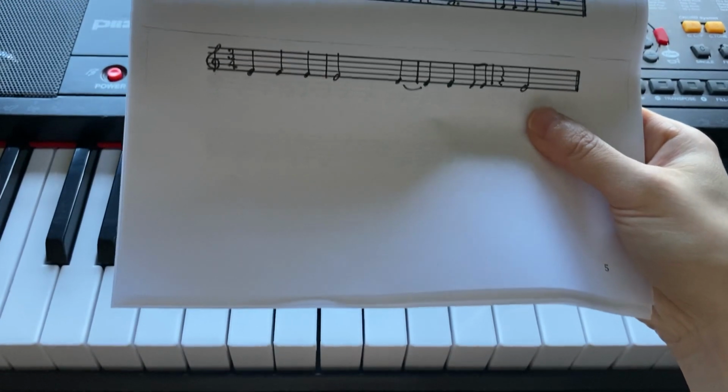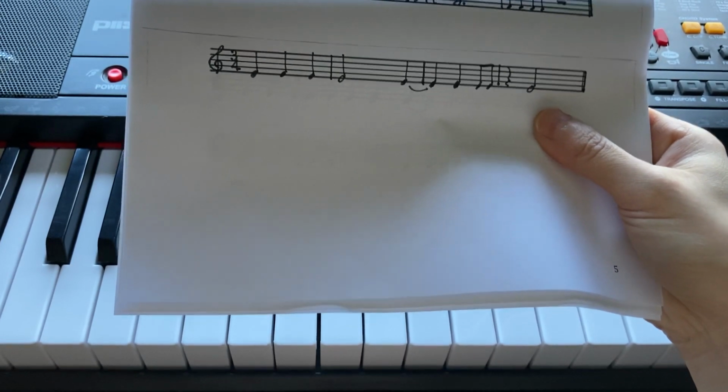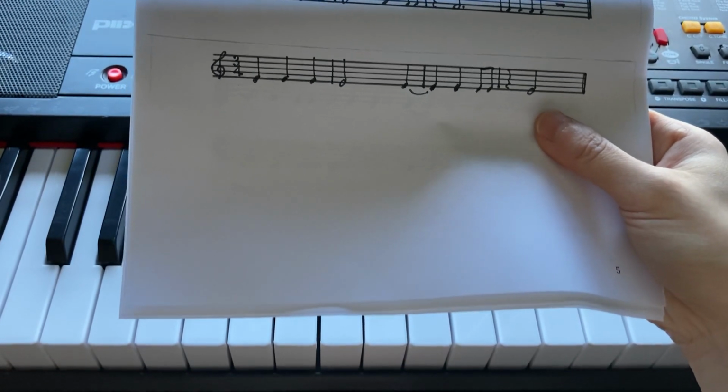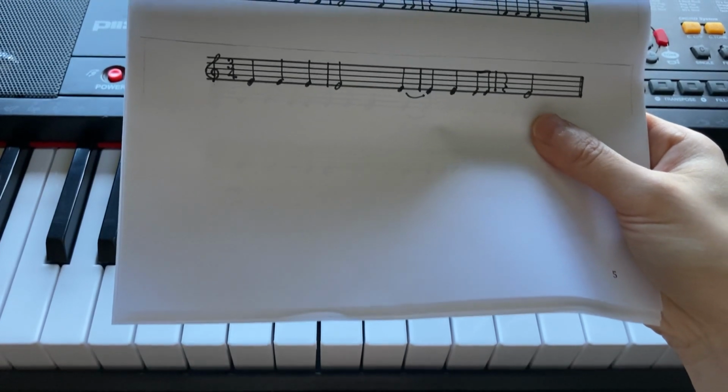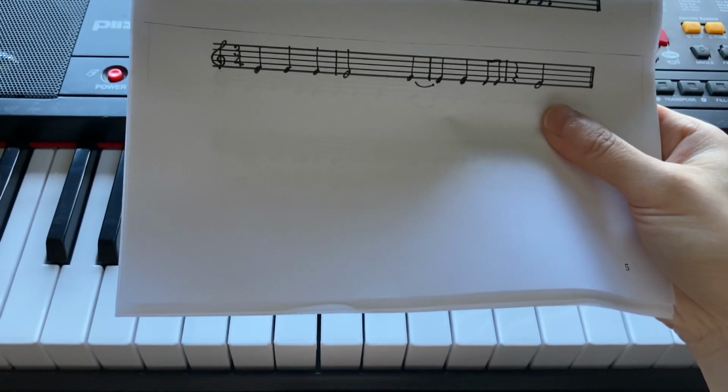So let's discuss this in a little more detail. The first measure is simple enough. That's the simplest 3-4 can get. The next measure, a half note, 2 beats, followed by a quarter note. So that also amounts to 3, so that's good, right?